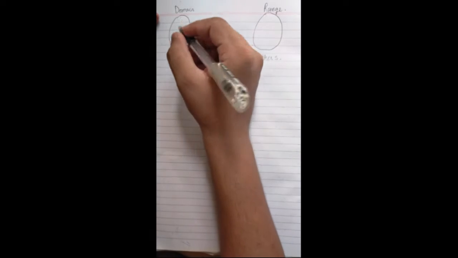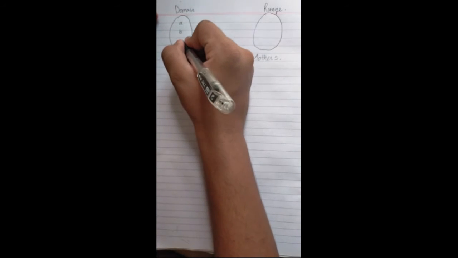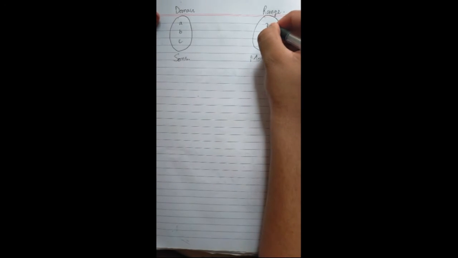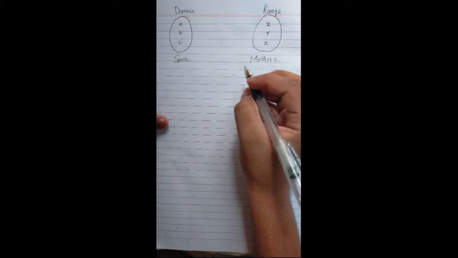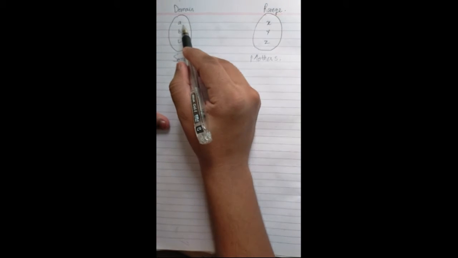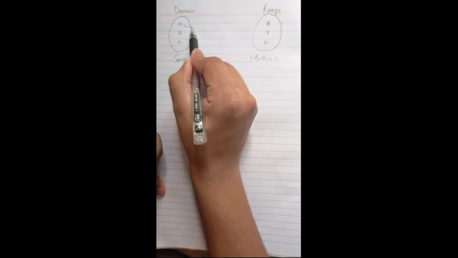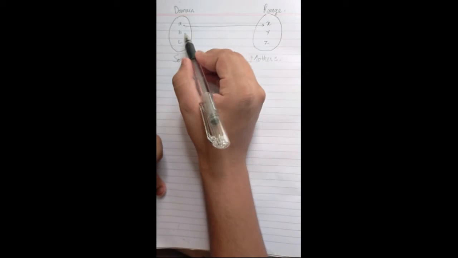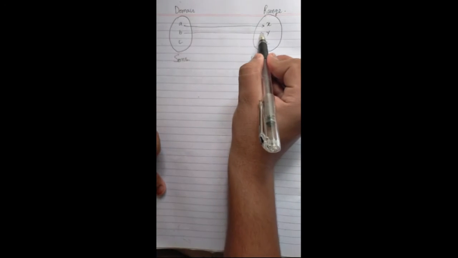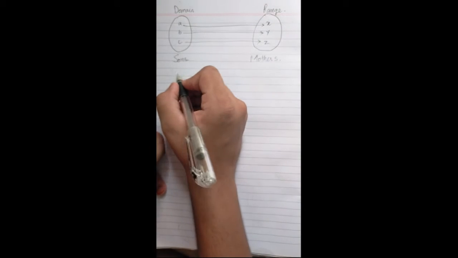For example, we have son A, son B, son C. I have mother X, mother Y, mother Z. So for a function to be one to one, one mother should have only one son. This is one to one.